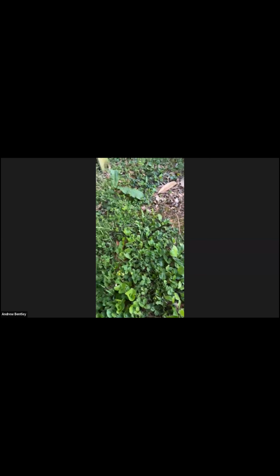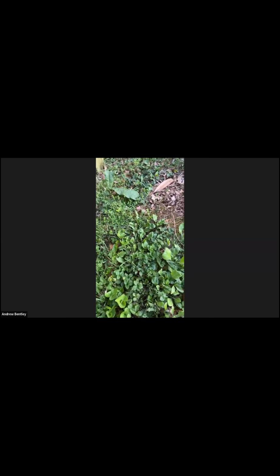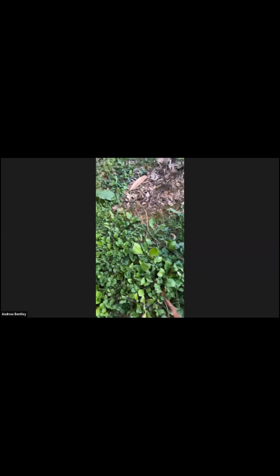So that is Plantago lanceolata. There's also a Plantago major, which looks a little bit different. And I don't see any of it here right at this moment. But both of them are very common plants of lawns and fence rows, things like that.